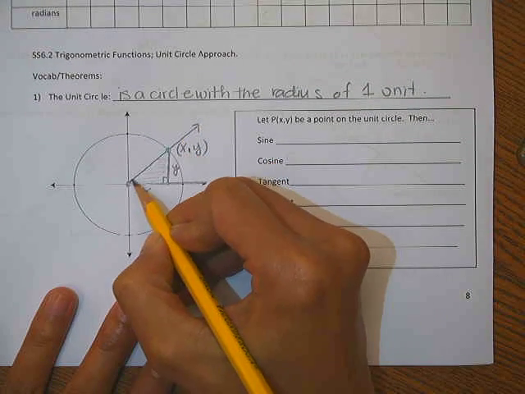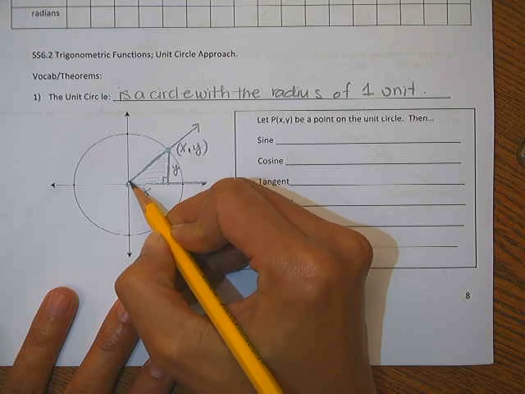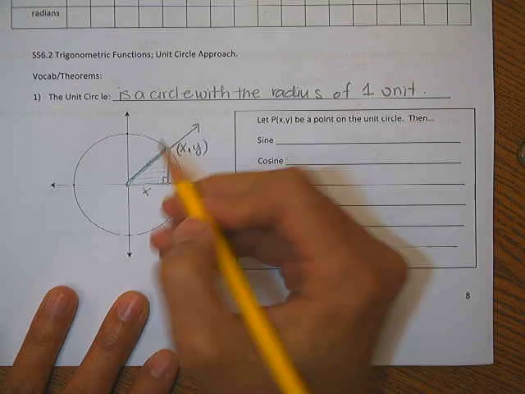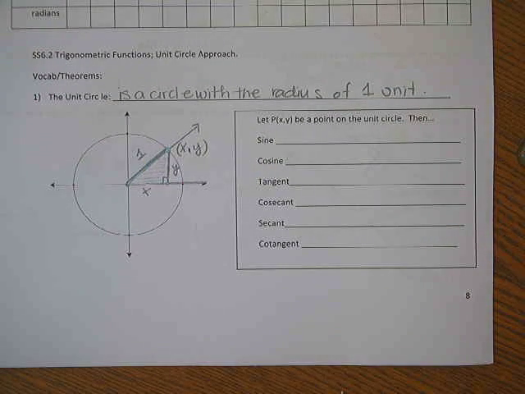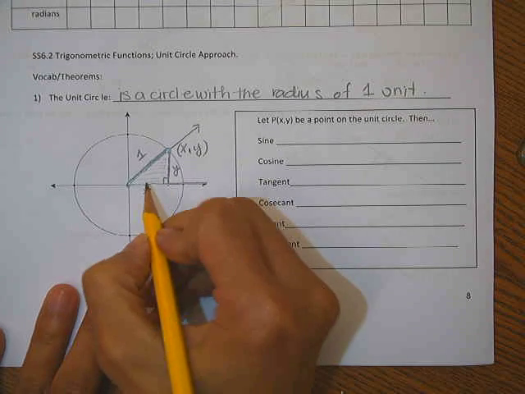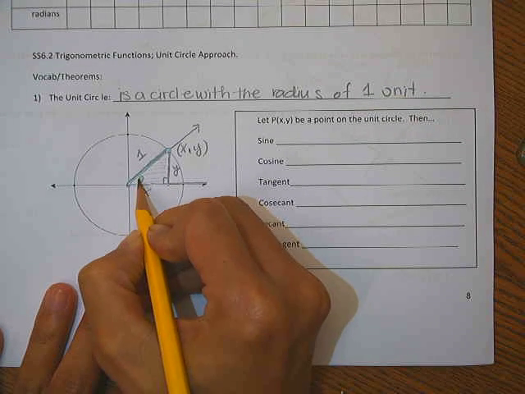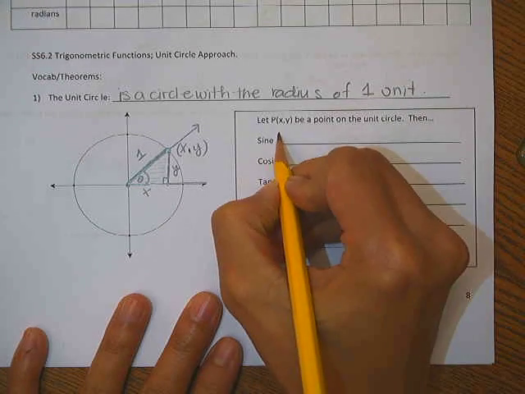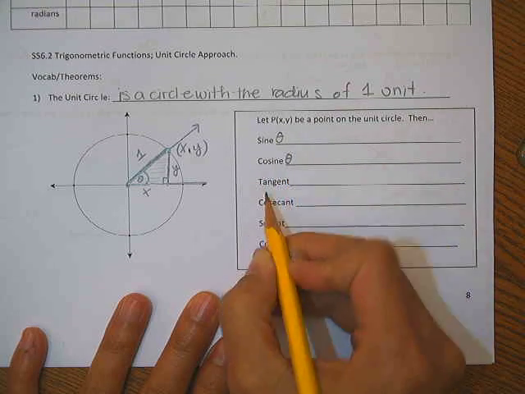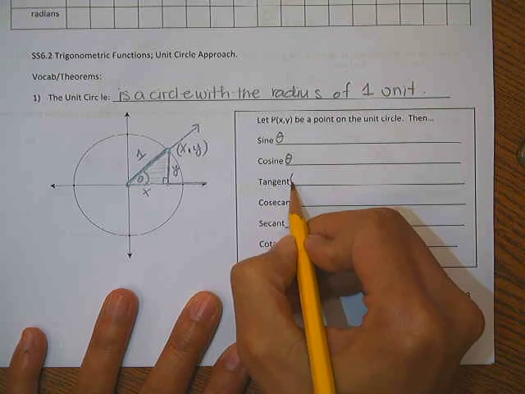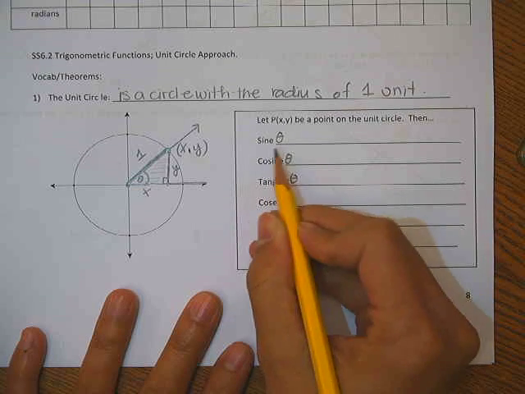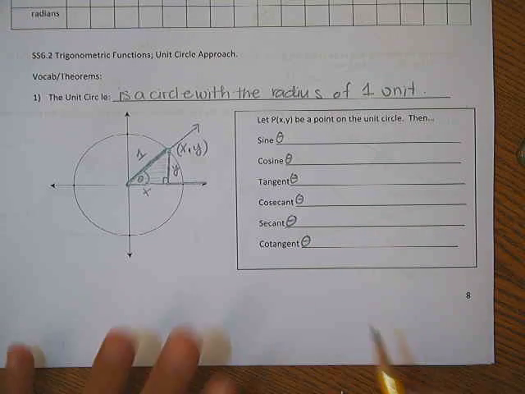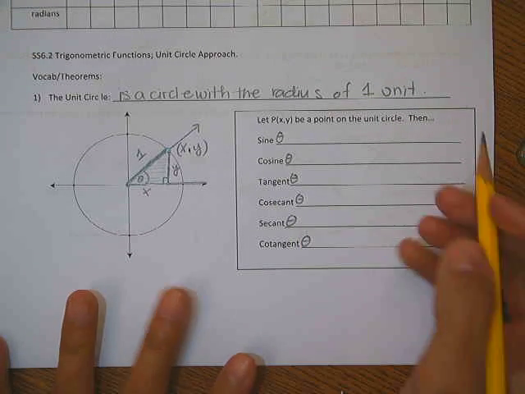But one thing we do know for sure is because this is called the unit circle, this is the radius, and the radius is 1. Okay, that's all we know right now. So let's call this angle, the central angle right here, theta. We're going to put theta through all 6 trig functions. Sine by itself really means nothing. Cosine by itself really means nothing. It has to have an angle next to it. Since the angle is unknown, we're going to call it theta.